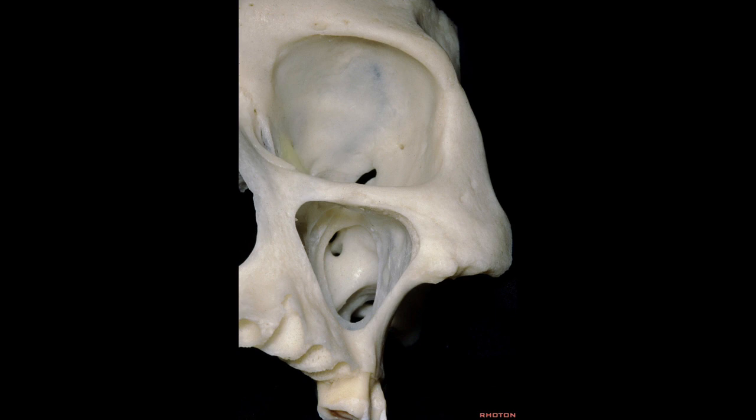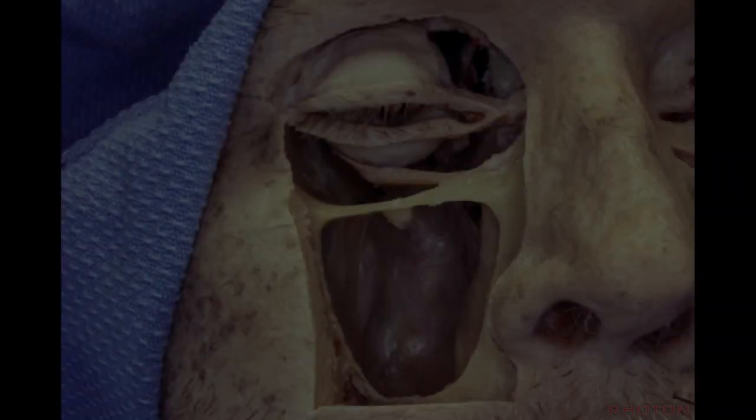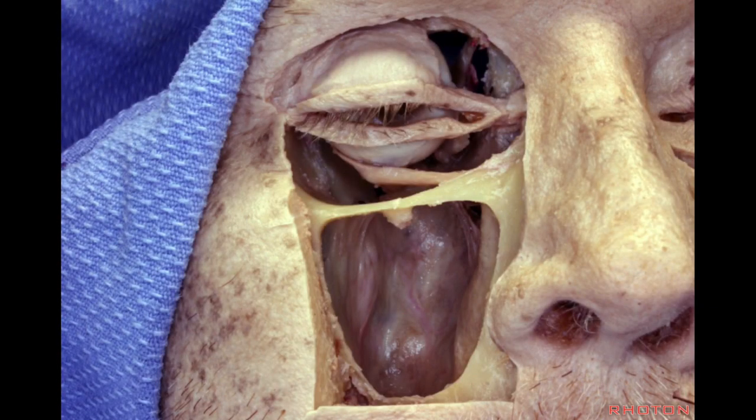The ethmoidal wall of the orbit is here just above the maxilla, so that you can get in through this area, come through the floor, and have great access to the floor of the orbit.